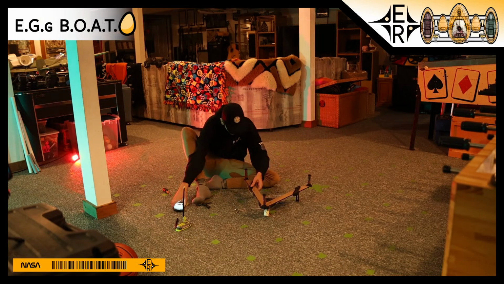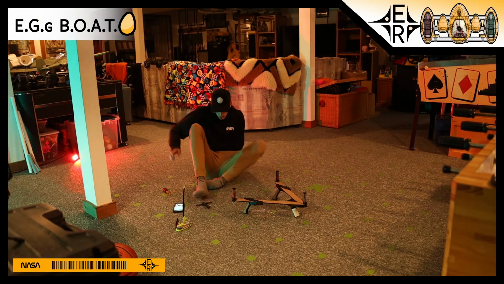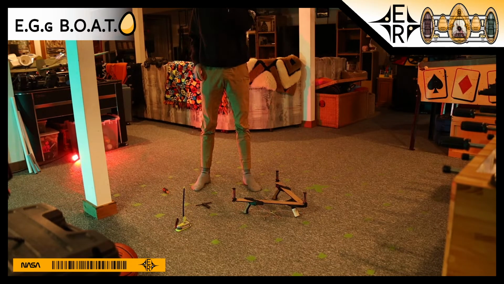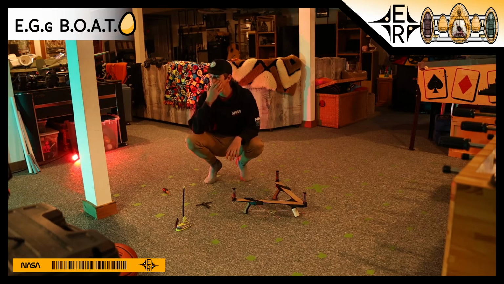Oh, I just kicked it. Let's see. Nice to know it's rugged. I'm just about ready with the antenna platform. So I'm pretty much ready with this. Alright, Alex is just about ready with the electronics.